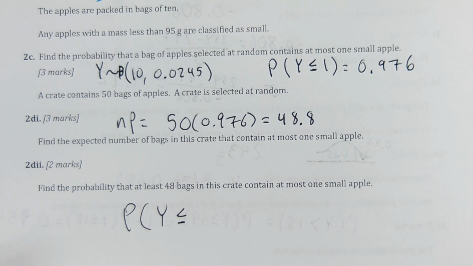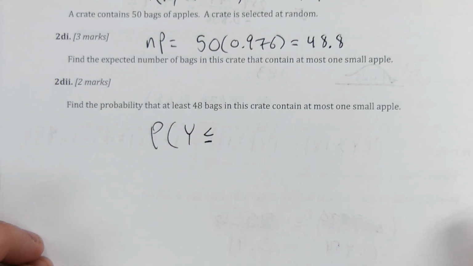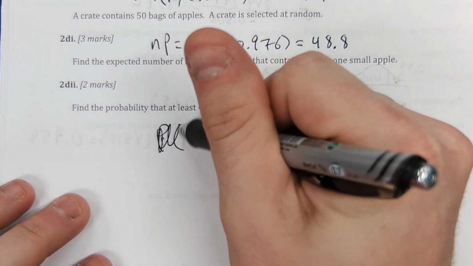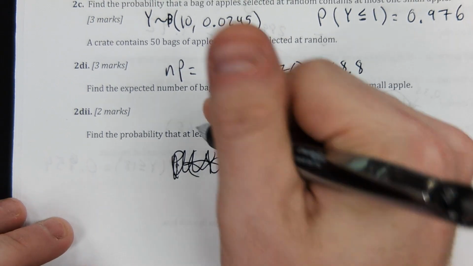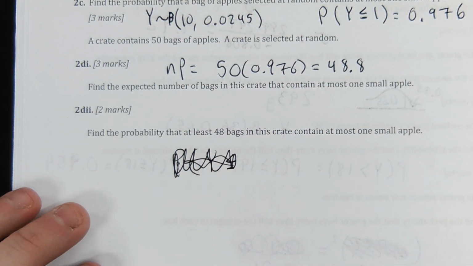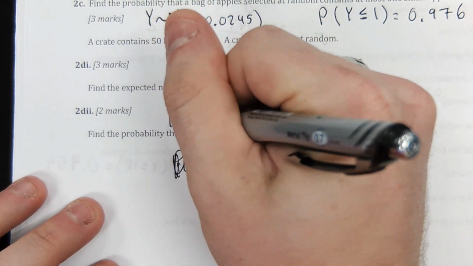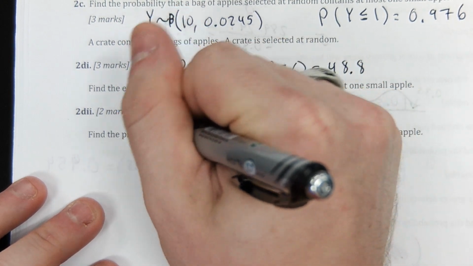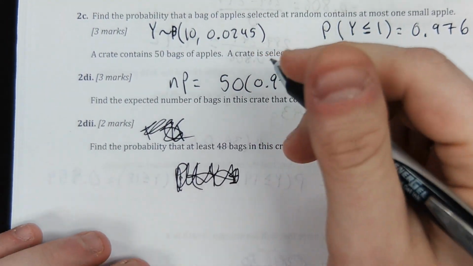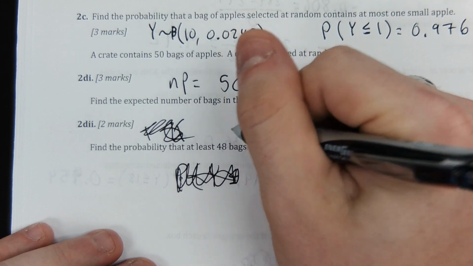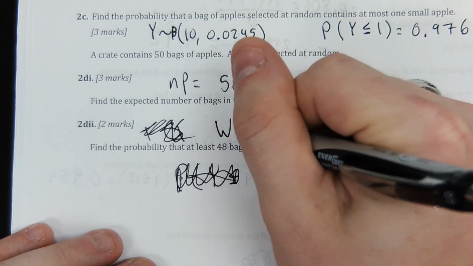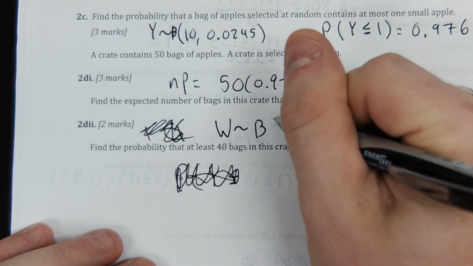Y was a single bag. Now we have to have a whole other variable. Let's use Z? No, that's z-scores. Let's use K, sure, why not? Wait, K is a variable. Man, you guys are killing me. Just W. W is distributed binomially.